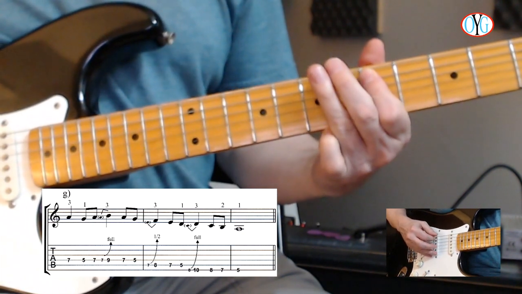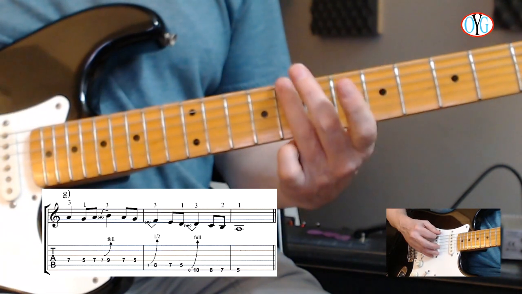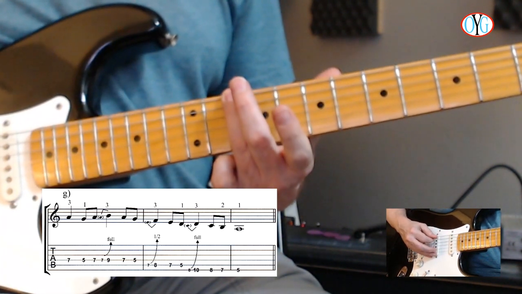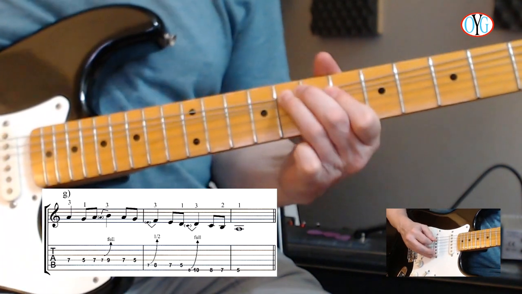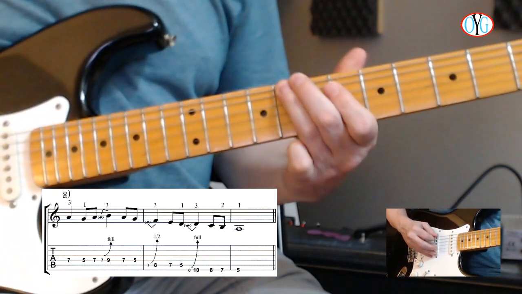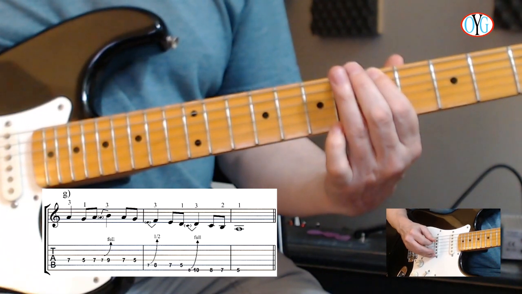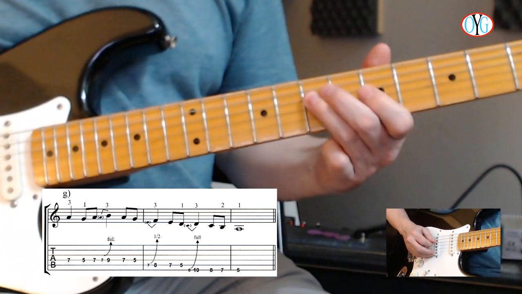And then to the 6th string at 8, which is C, and we're going to bend up to the note at the 10th fret, which is D. And come back down. So to sound like this.